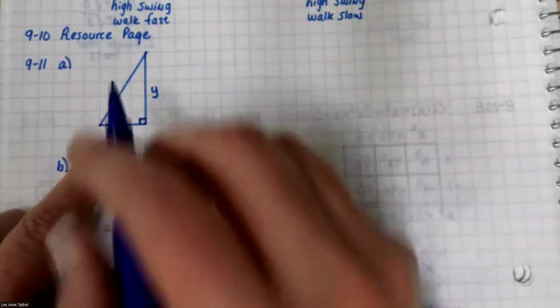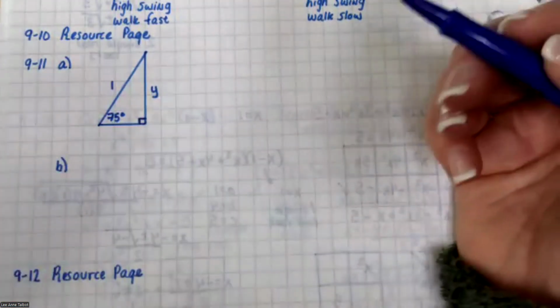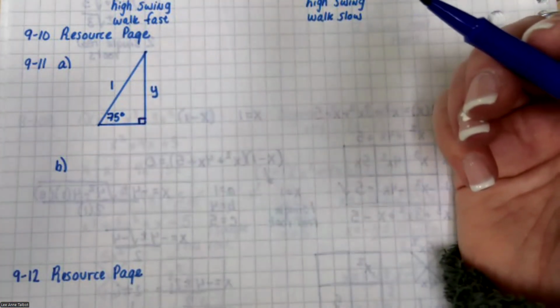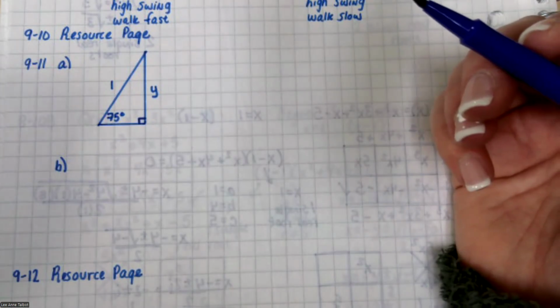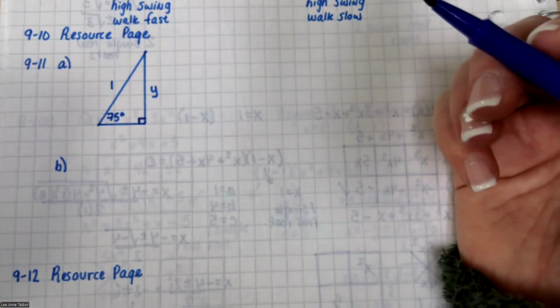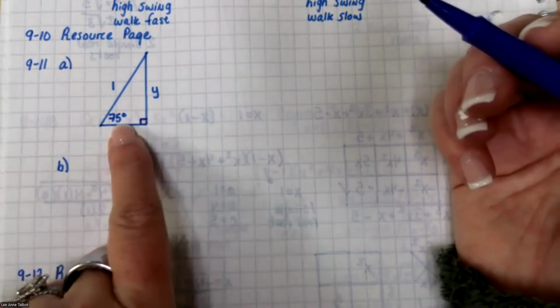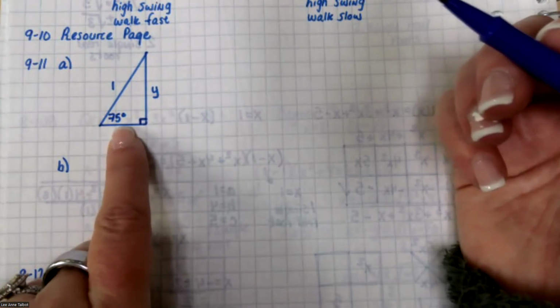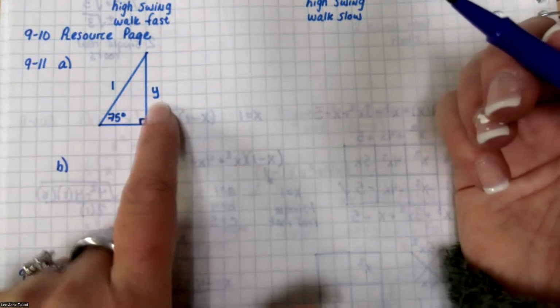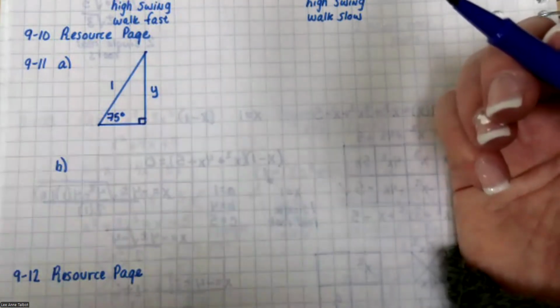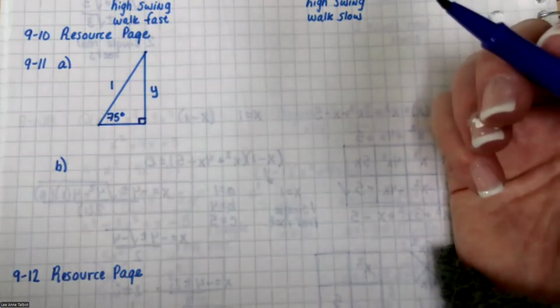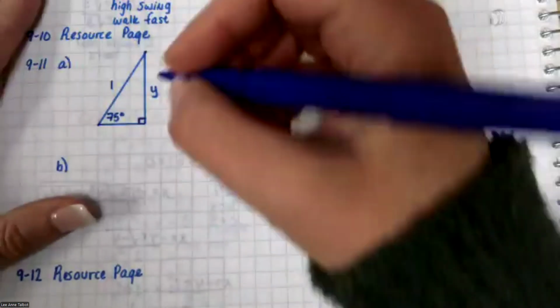Okay, so transport your brain back to math 2. And you have this triangle. Which trig function should I use to solve for y? Sine. Okay.